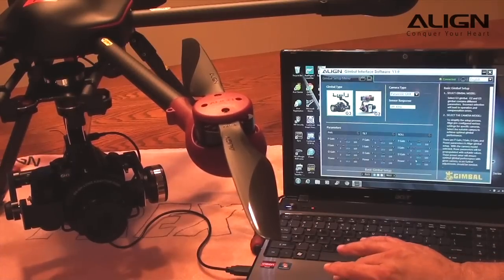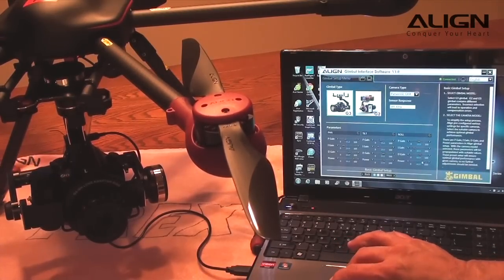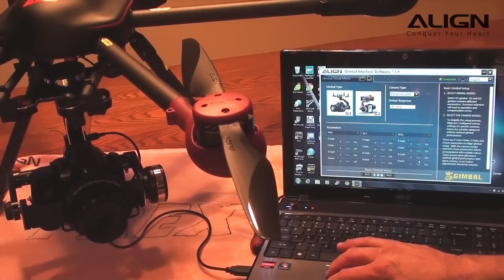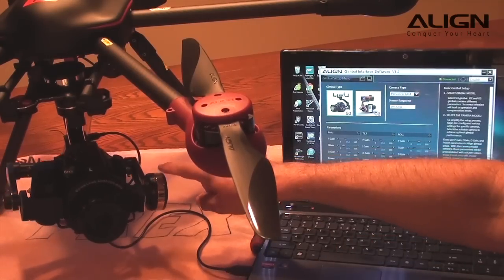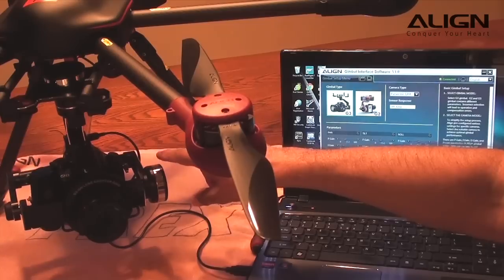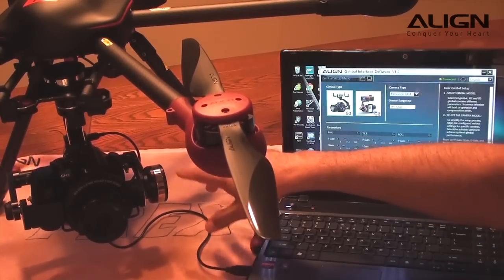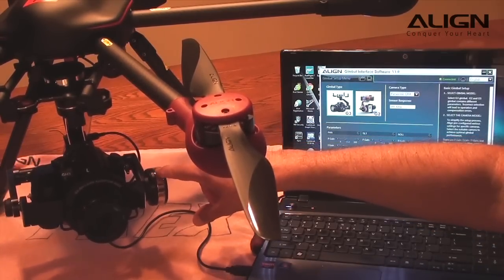Let's see, I'll back it down just to take a look. In this case, I'll back it down to about 60 here. And see that just that little bit of movement caused it to rotate there.